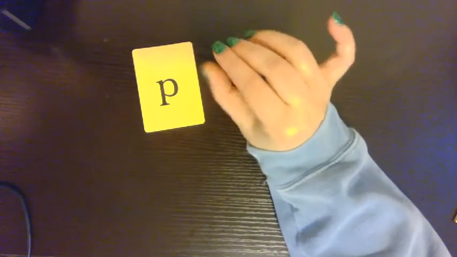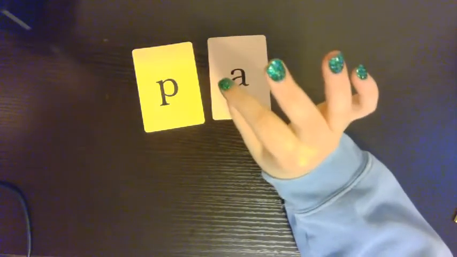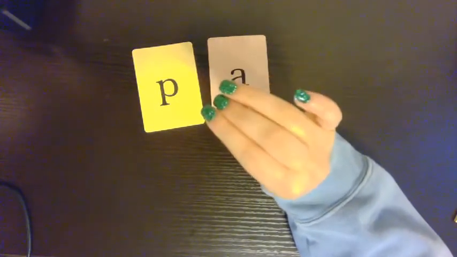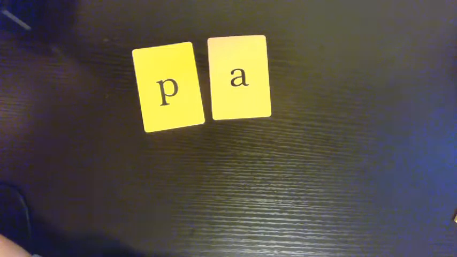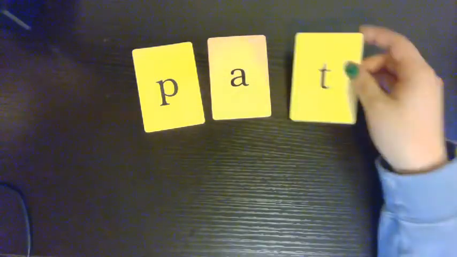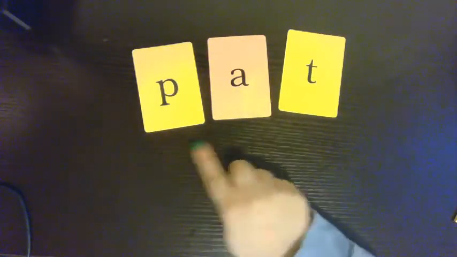P-a-t, pat. What sound do we hear in the middle? A, a. What letter makes the sound a? A. P-a-t, pat. What sound do we hear at the end? T, t. What letter makes the sound t? T. P-a-t, pat. Good job. Halfway done.